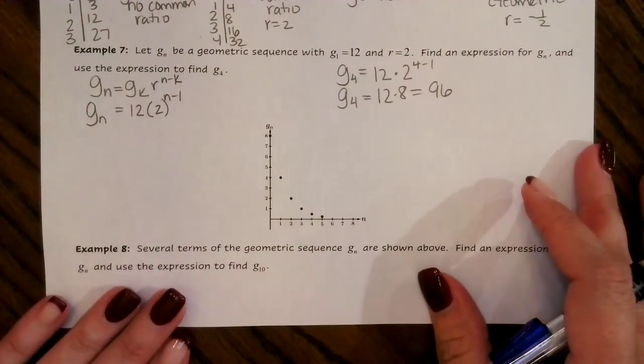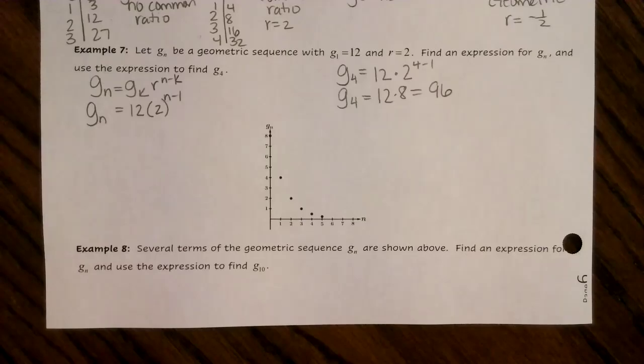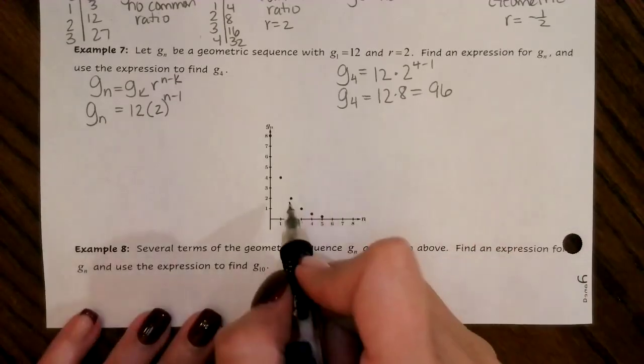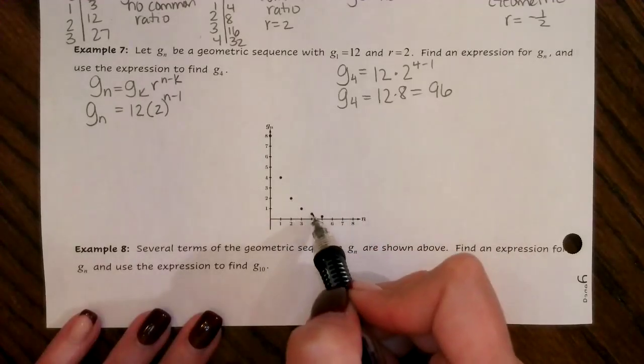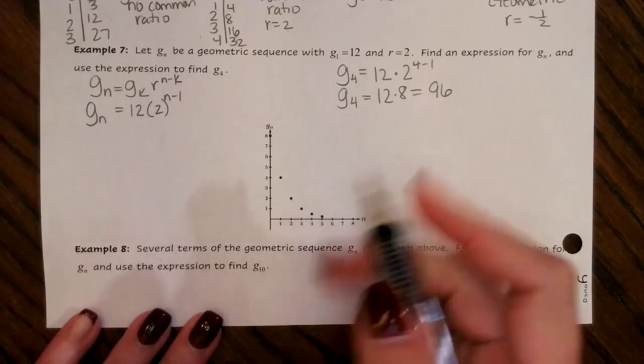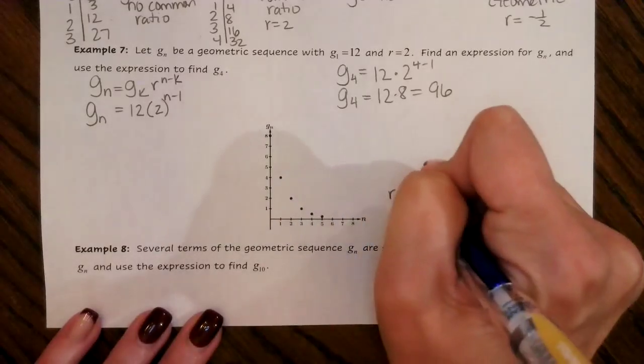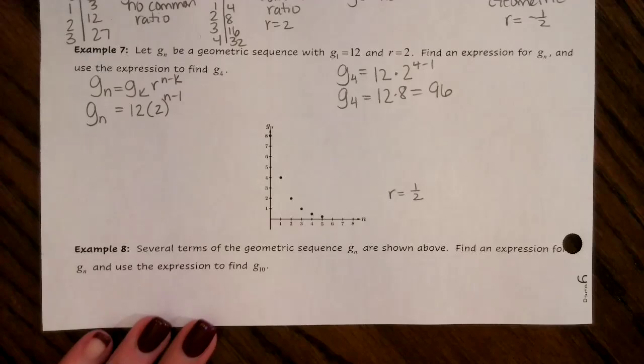So they gave us a graph here. It says several terms of the geometric sequence G sub n are shown above. Find an expression for G sub n and use the expression to find G sub 10. So when we look at this, it went from 4 to 2 to 1 to 1/2. So from this graph, I can go ahead and see that my common ratio is 1/2.